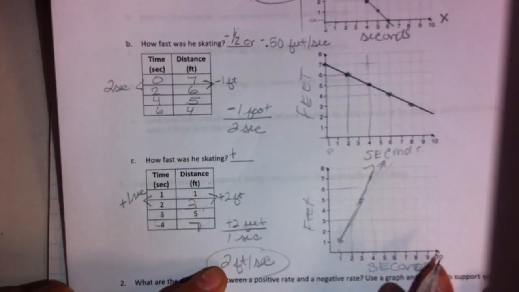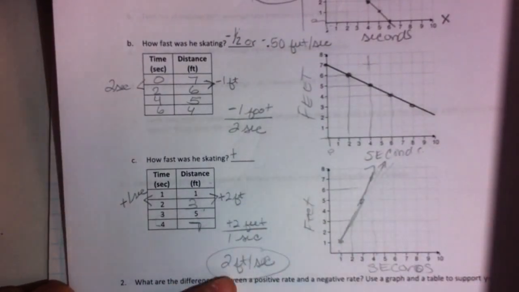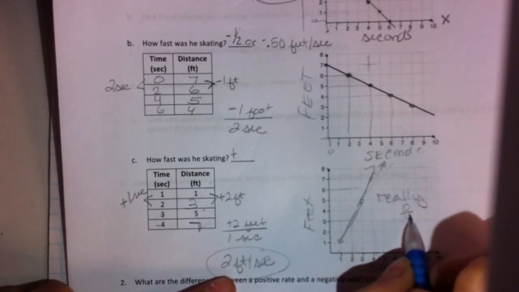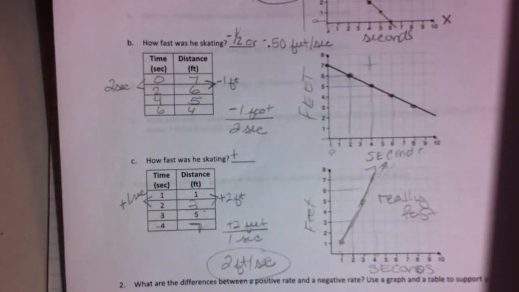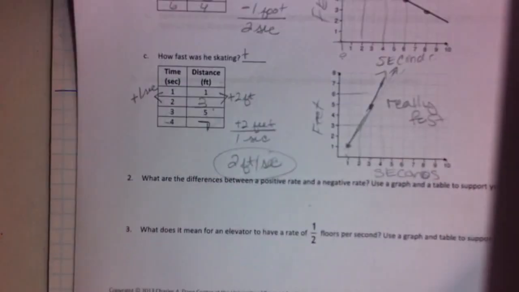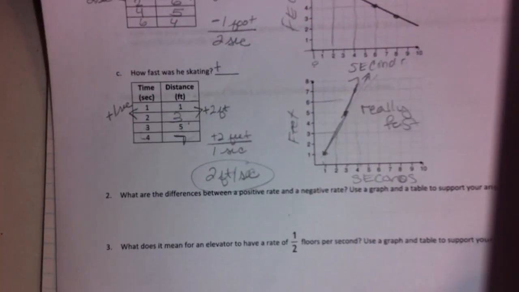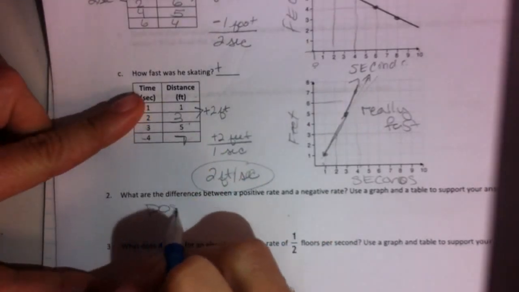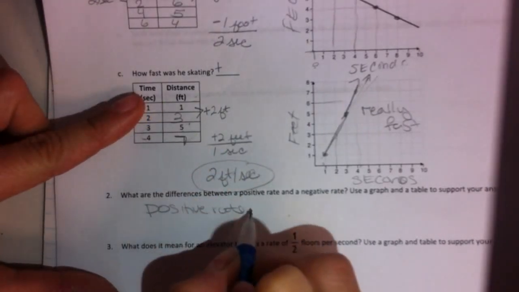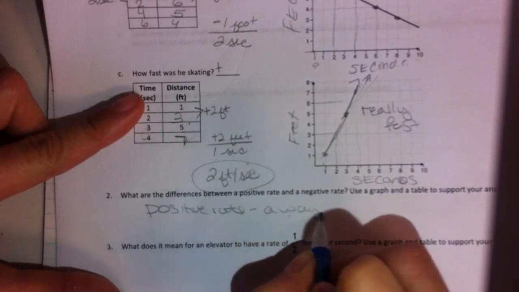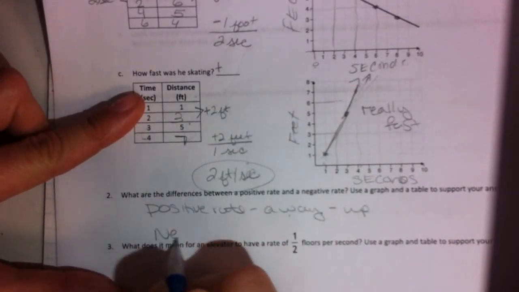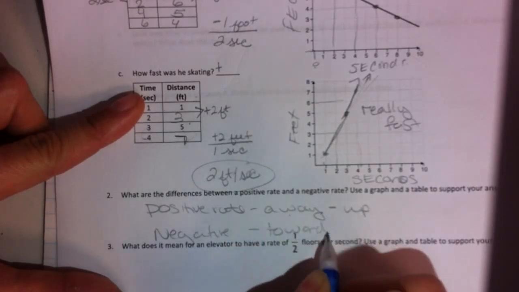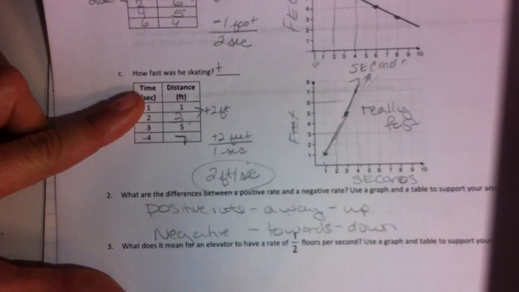Now 2 feet per second, we know it's going away. Is that really fast or really slow? I'd have to say really fast because look how almost straight up and down it is. All right, next question, moving right along. What are the differences between a positive rate and a negative rate? Well, positive rates go away or up. Negative rates go towards the ground or down.